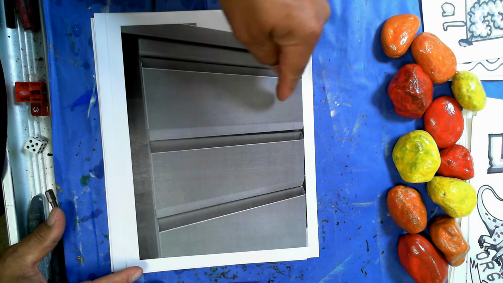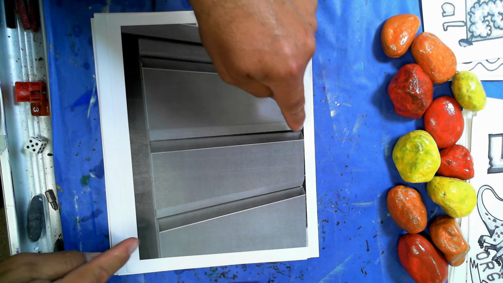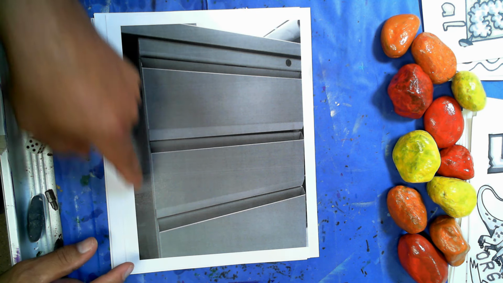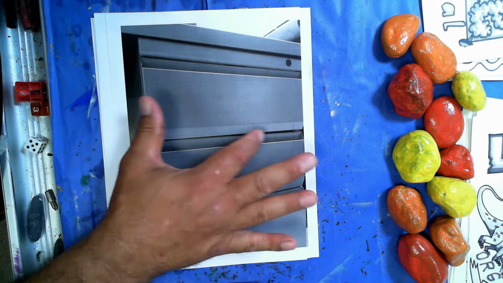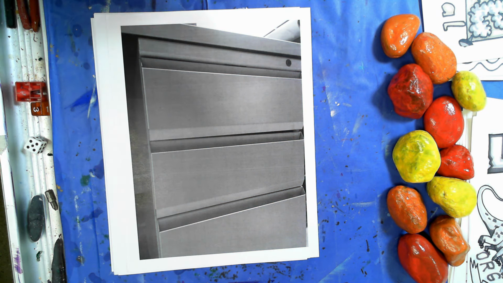This is a file cabinet. But notice that there's a bar here, bar here, bar here, and then this color. They're the same gray. So they make a letter E. So when you're assembling this, you can assemble it so that they can be hard to see letters. They can also be easy to see letters.